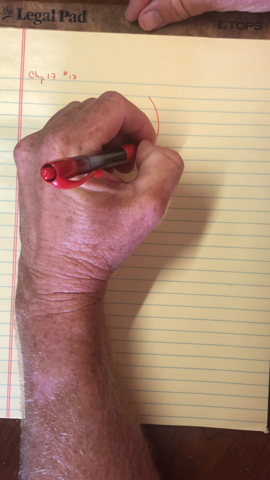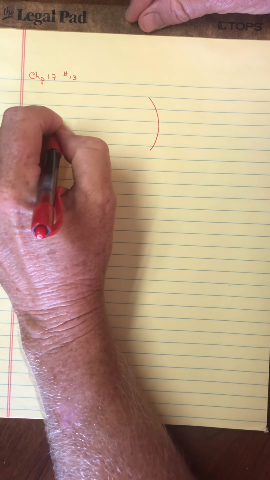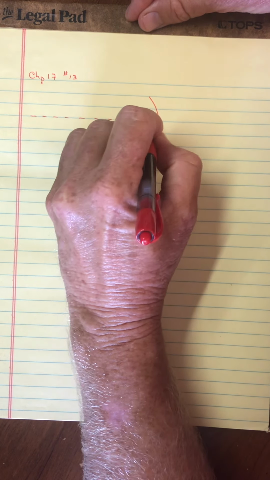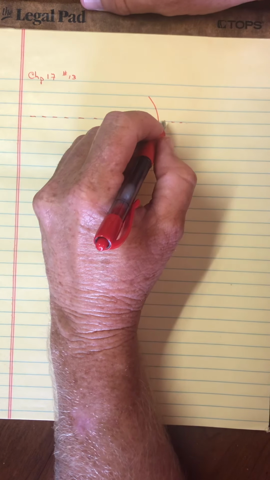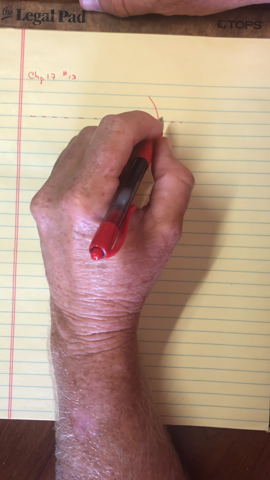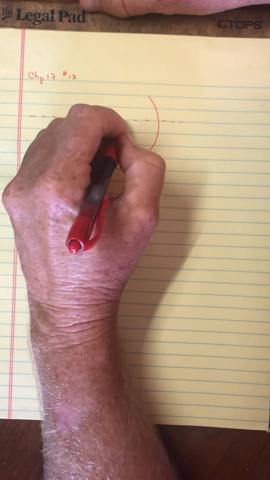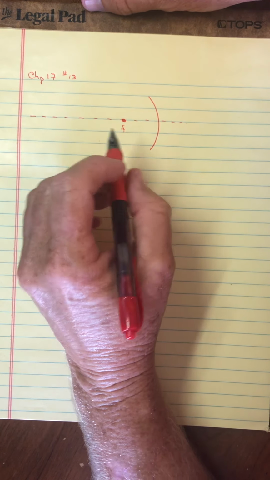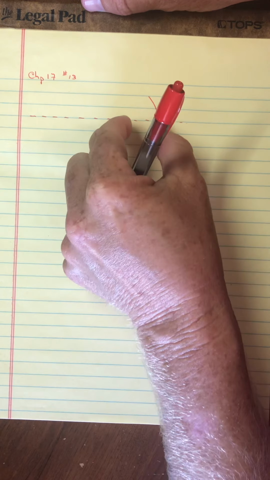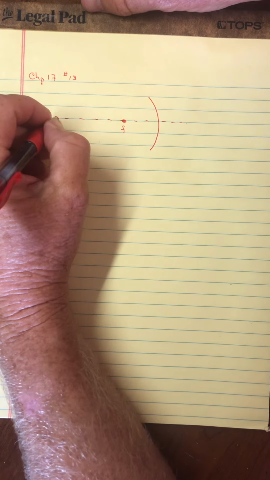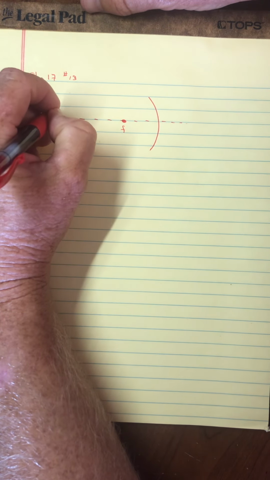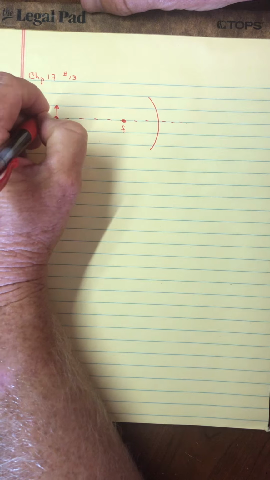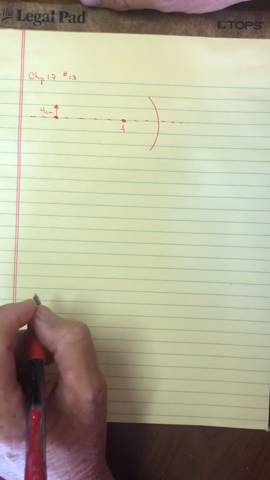Okay, so it'll look something like this. First of all, it says it's a concave mirror, so I'm going to make a concave mirror. I'll put a little dotted line for the optical axis. And it says here that the mirror has a focal length of about 25. So I'll put a little dot here with an F for focal length. And the object itself is 75, so that'd be 3 times. So maybe right about here is our 4 centimeter tall object.